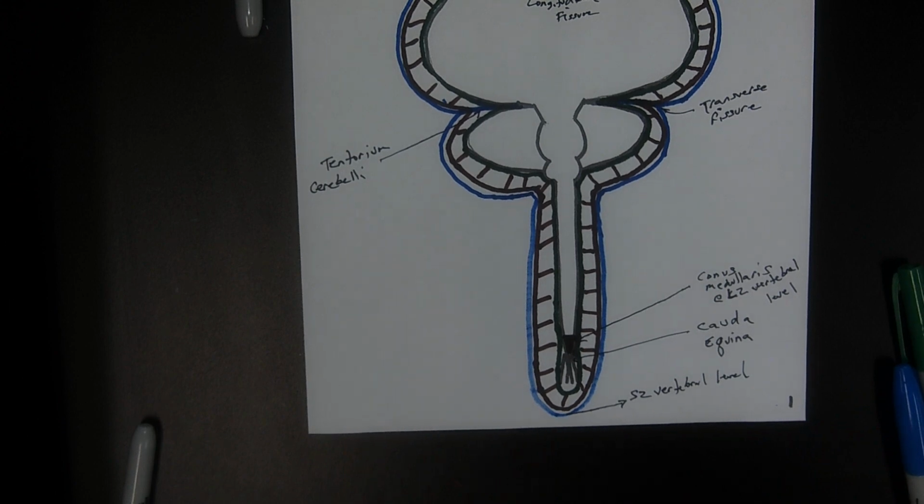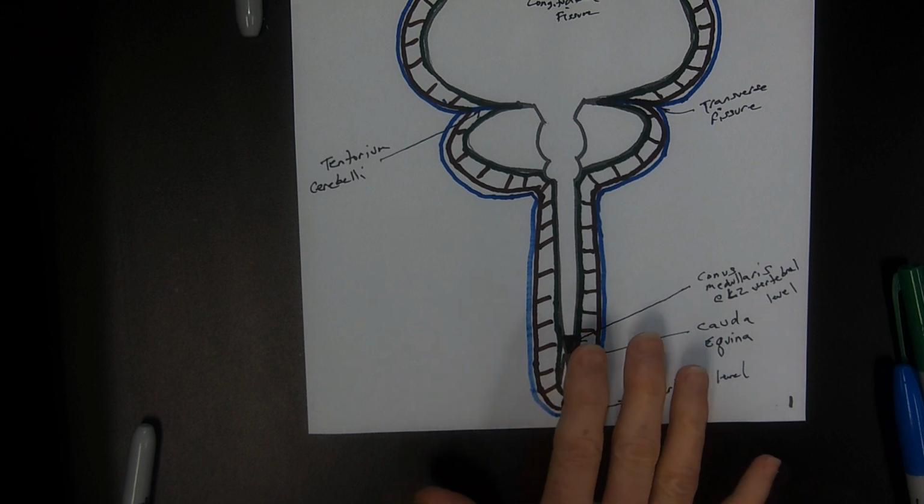Where you put that bottom inclinometer when you're doing lumbar flexion extension. S2 vertebral level. Okay, is everybody good with that? Move on.